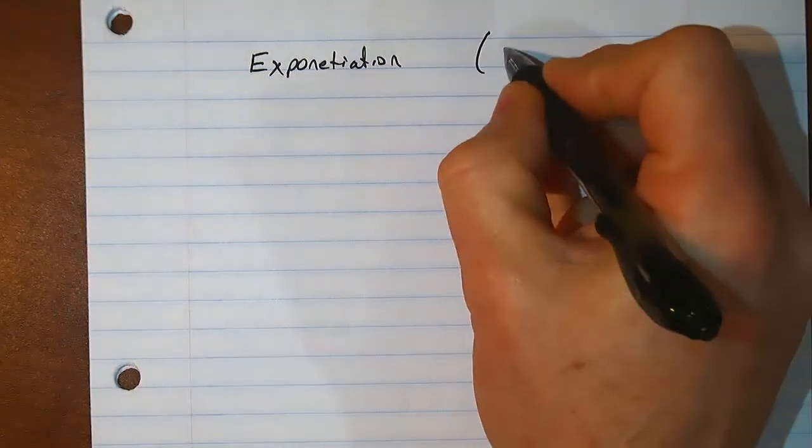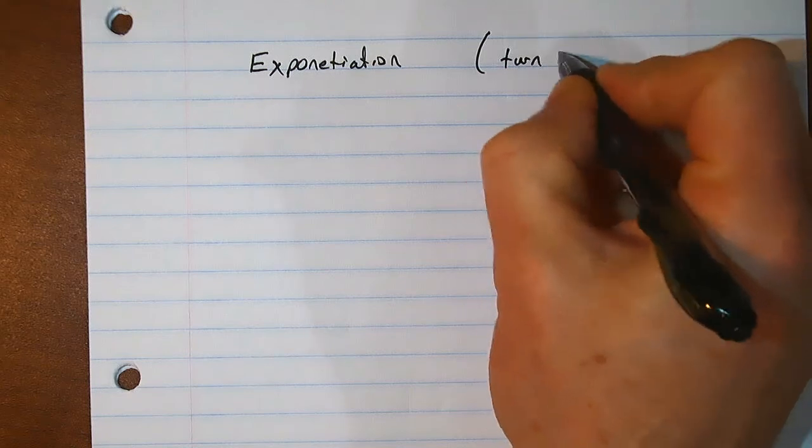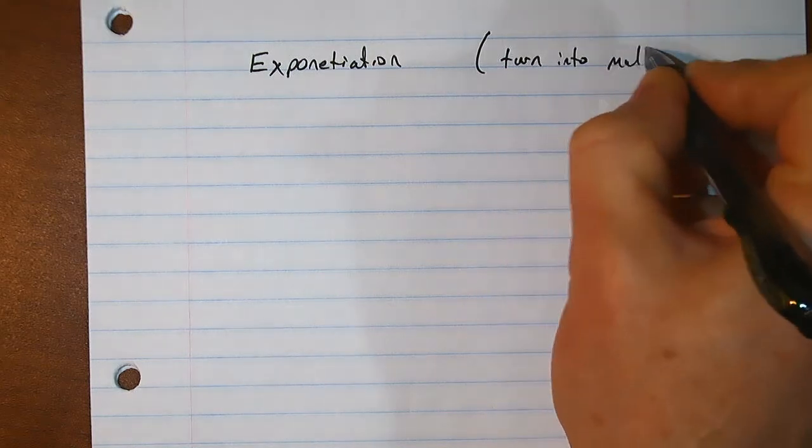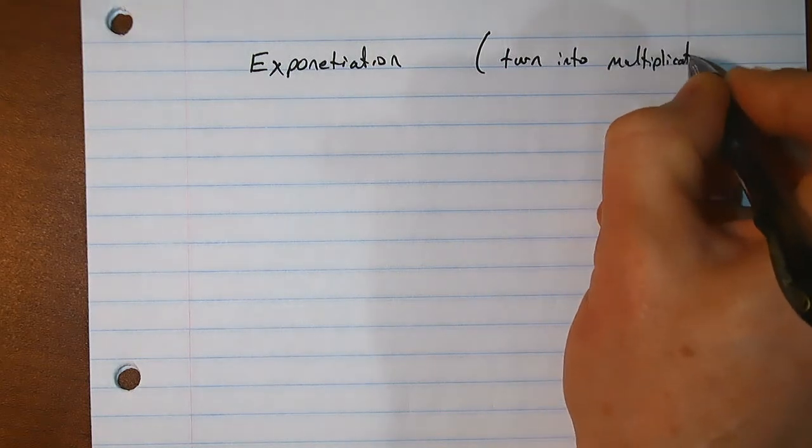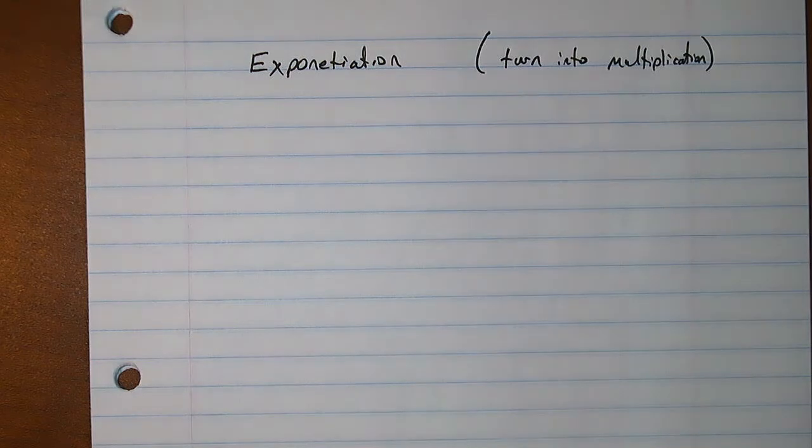All right, so the basic process that we learned when we did exponentiation with polynomials is going to be the same. And what we did was we turned it into multiplication. Okay, so remember there was this issue with exponents and polynomials that exponents cannot distribute on a polynomial.